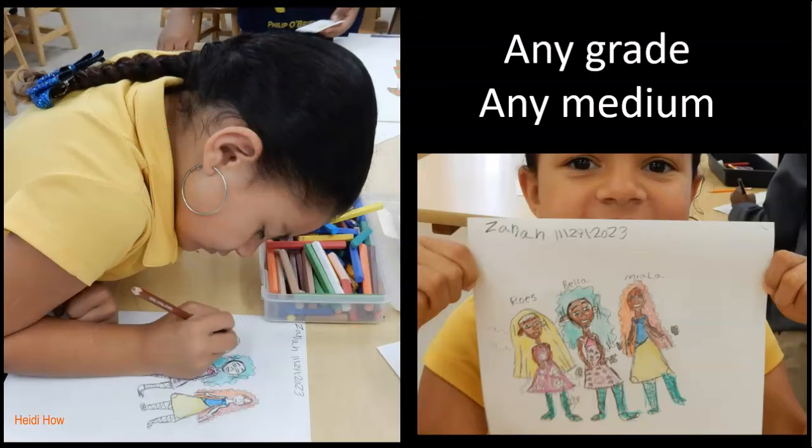This is a great premise for a lesson because kids love it and it can be taught at any grade and using any medium. So whatever materials you have on hand, it's great for a cart, it's great for distance learning. You can challenge them to come up with a character and a backstory.